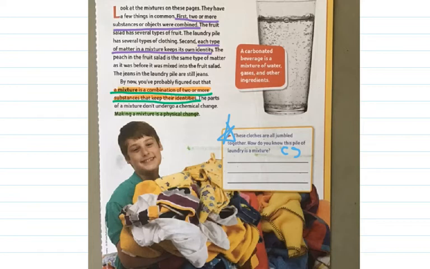How do you know this pile of laundry is a mixture? Think for a second. Okay, remember, a mixture, for easy terms to remember, is made up of different items whose properties do not change. So, if jeans are jeans, that property does not change. Make sure you wrote in complete sentences. Okie dokie, let's go ahead and move on to page 616.